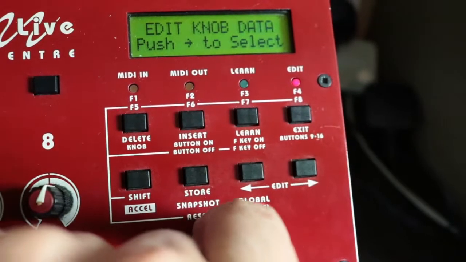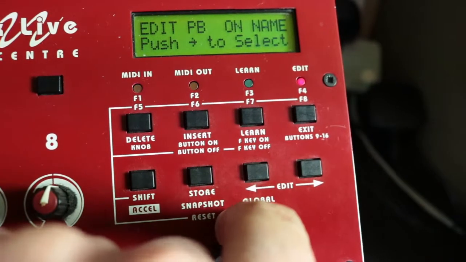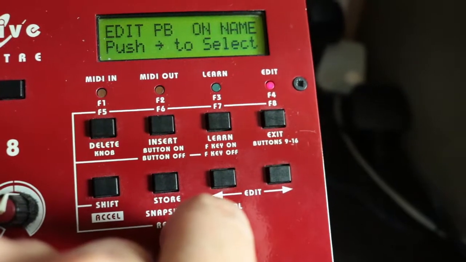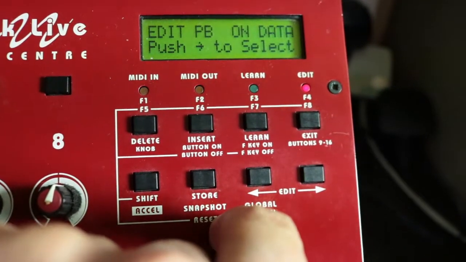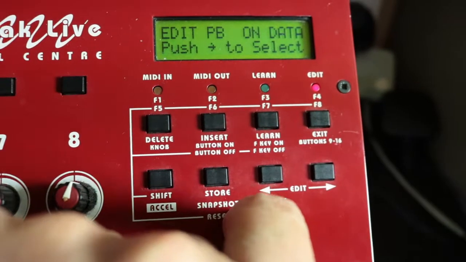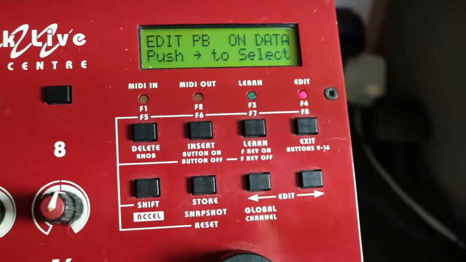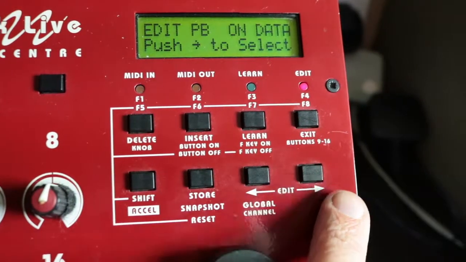And we don't want to edit knob data this time, we want to edit a push button. PB stands for push button. We don't want to edit the name of it at the moment, but you can do that later if you like. We're going to edit the push button on data. In other words, when we push the button on, what data gets sent. So now, press the right edit.